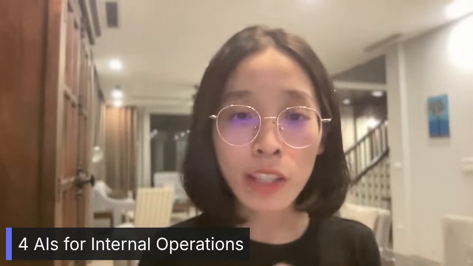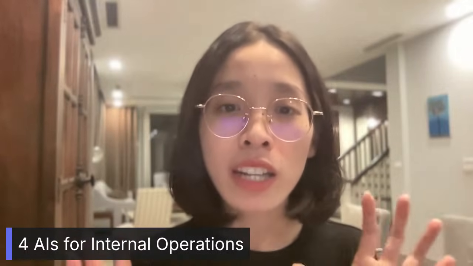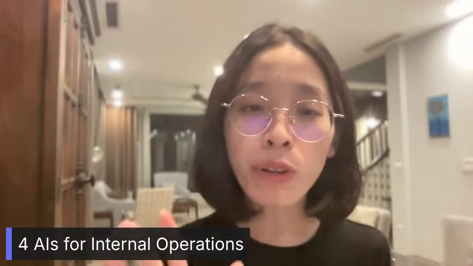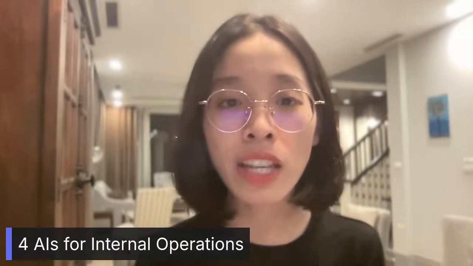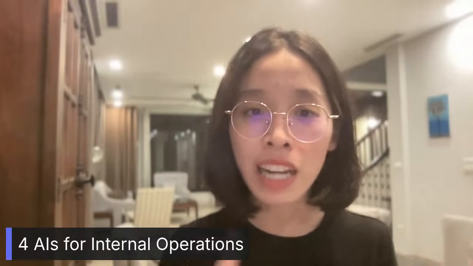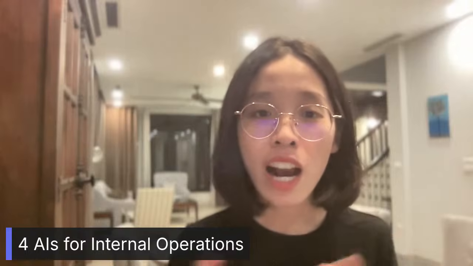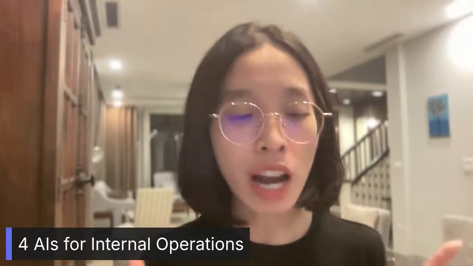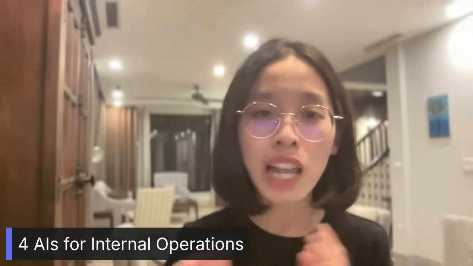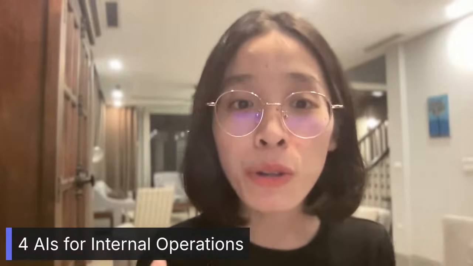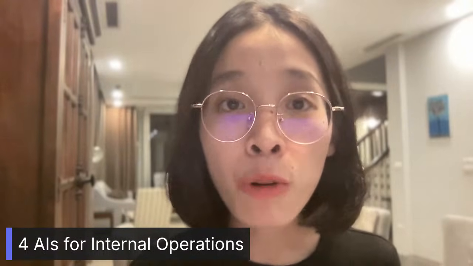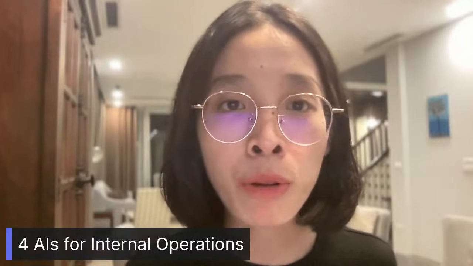So for an expert-based business particularly, I have seen four common use cases of AI agents in this case. One is for client qualification and proposal. Another is for client intake, and another is for client deliverable. Let me show you each one by one. First of all, for client qualification and proposal. Let me share my screen.